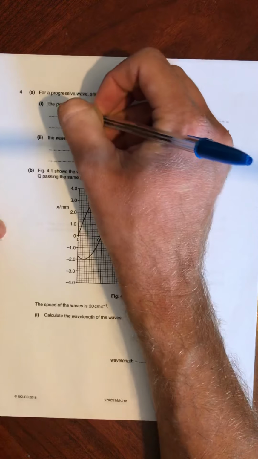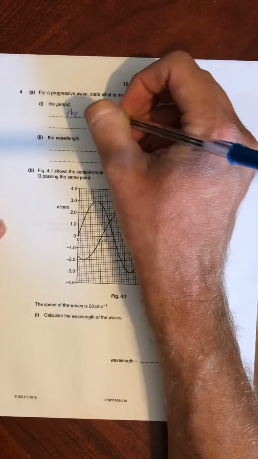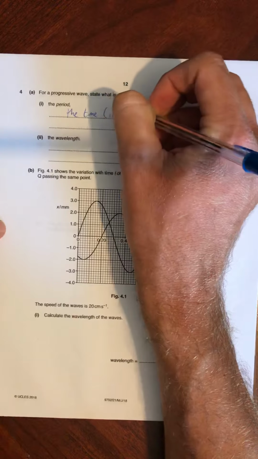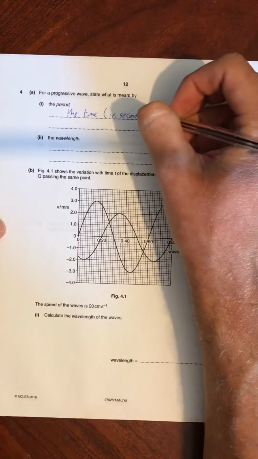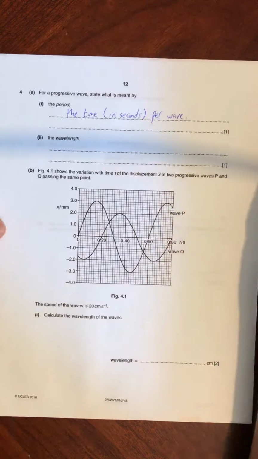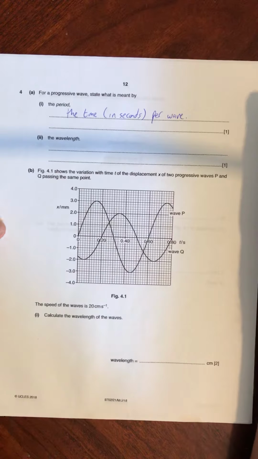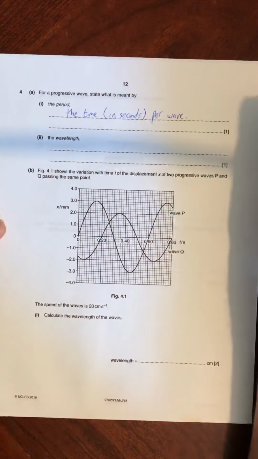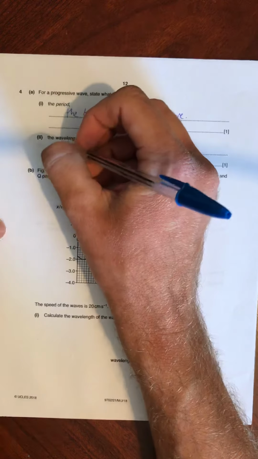The time in seconds per wave, for one oscillation, for one complete oscillation. State what is meant by the wavelength. Well, that's going to be the distance.